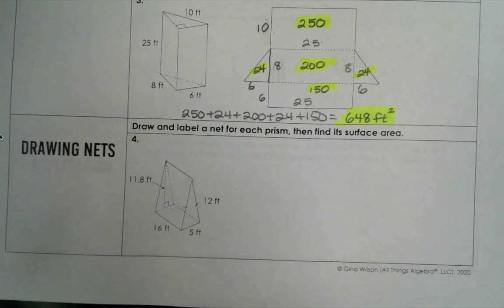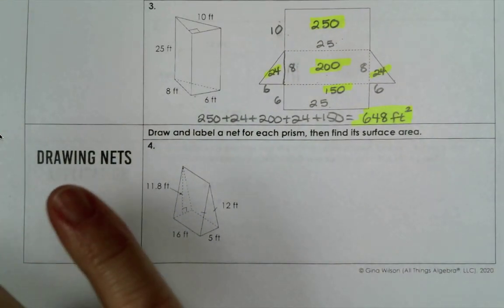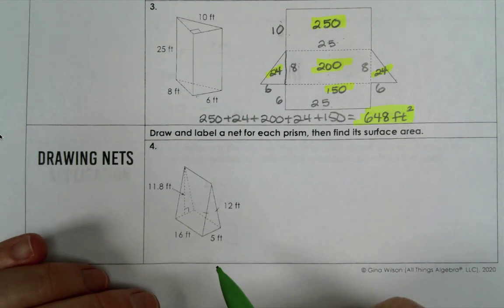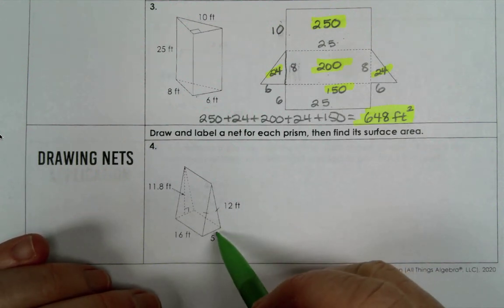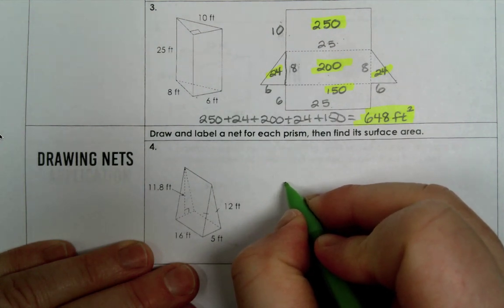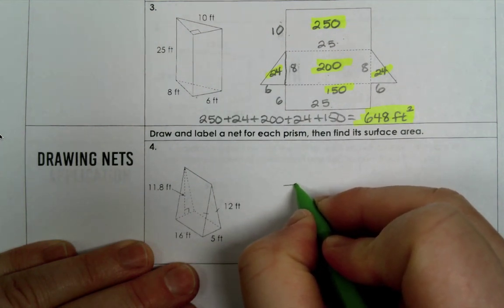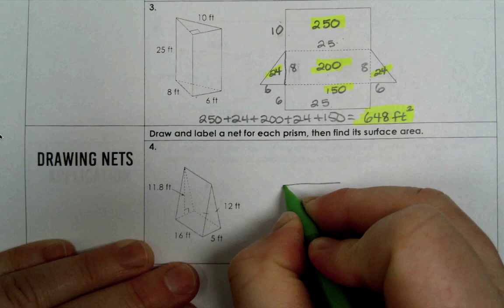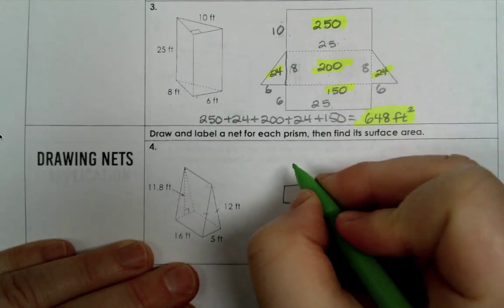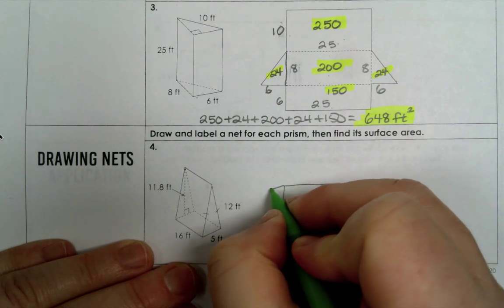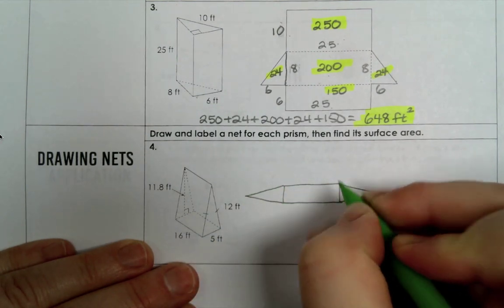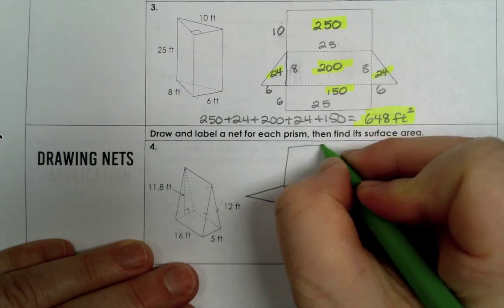Number 4, you have to draw and label a net for each prism. This is a rectangular prism because my base is a rectangle. So I'm going to draw this first. Then I have this side as a triangle, this side as a triangle, and 2 rectangles that come off.